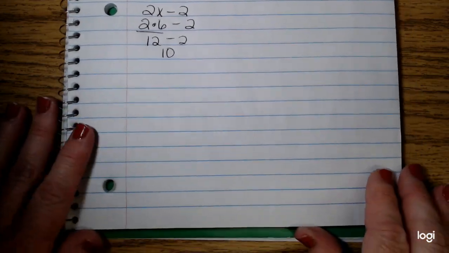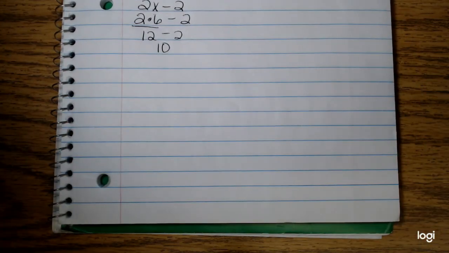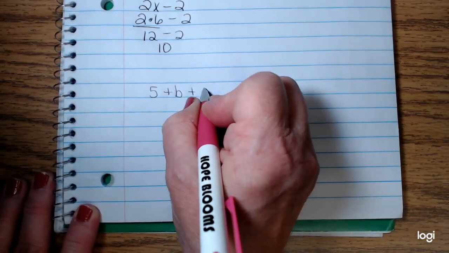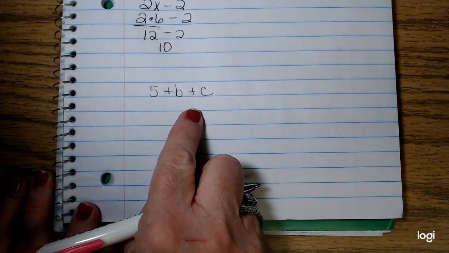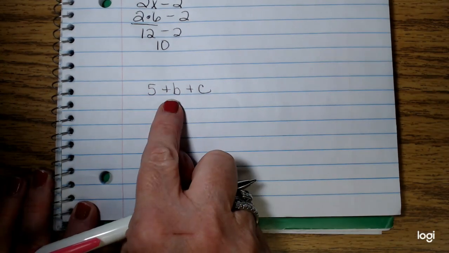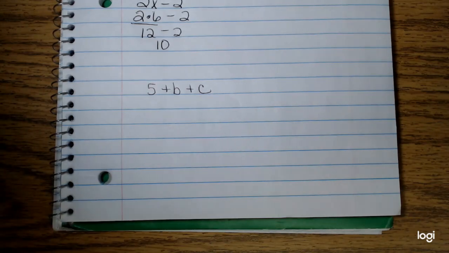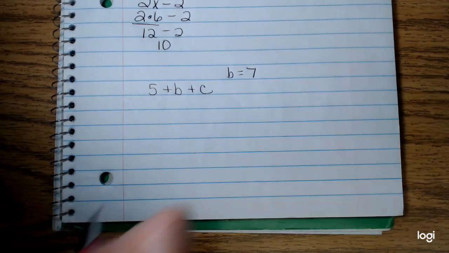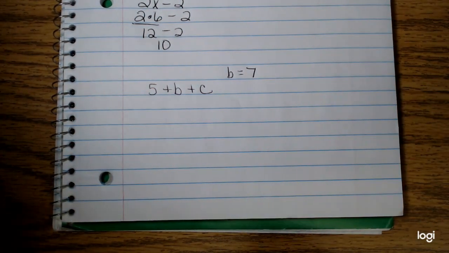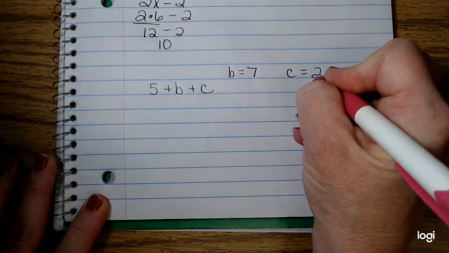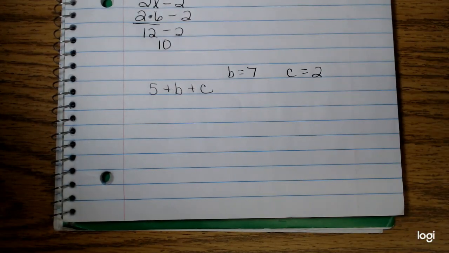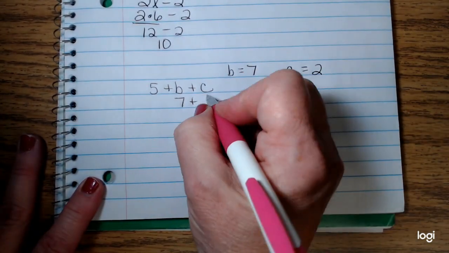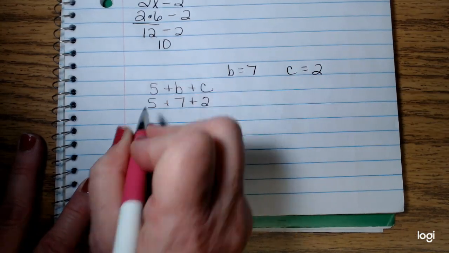Let me give you another kind of expression here. What if I gave you 5 plus b plus c? We can't solve this right now because I have not given you an amount for b or c. If I told you that I wanted b to be 7, and c to be 2, could you solve it then? Absolutely. We would substitute for b, 7, and for c, 2. And now we would solve it.